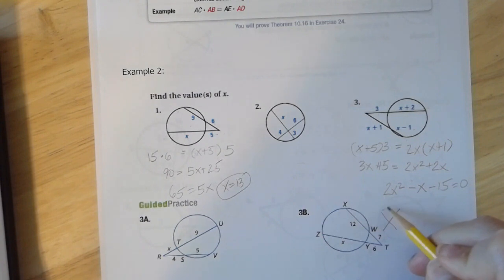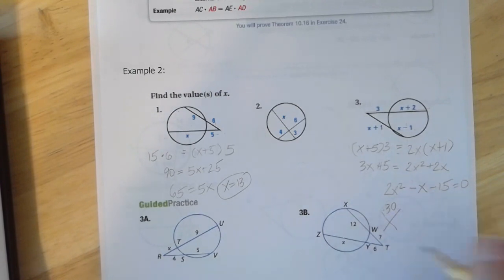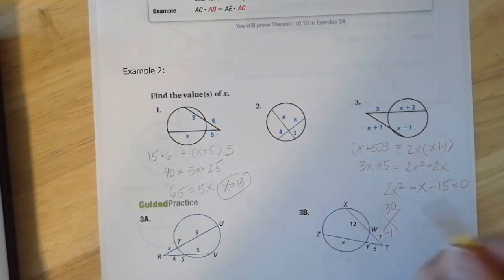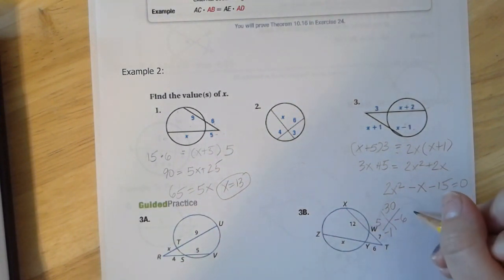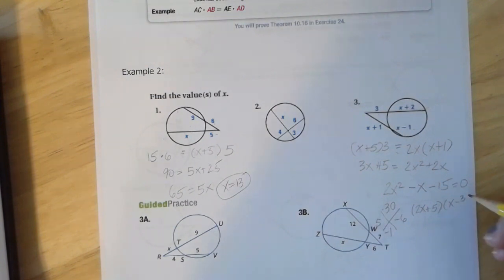Factoring this, negative 30 goes on top, and a negative 1 on bottom. This problem should look familiar if you looked at my review on factoring and the quadratic formula. This is an example that's actually in those notes. So our numbers are 5 and a negative 6. When we factor this, you get 2x plus 5 and an x minus 3.